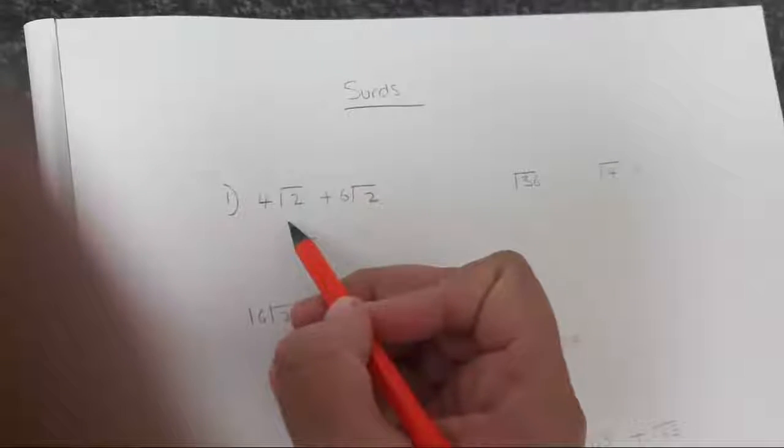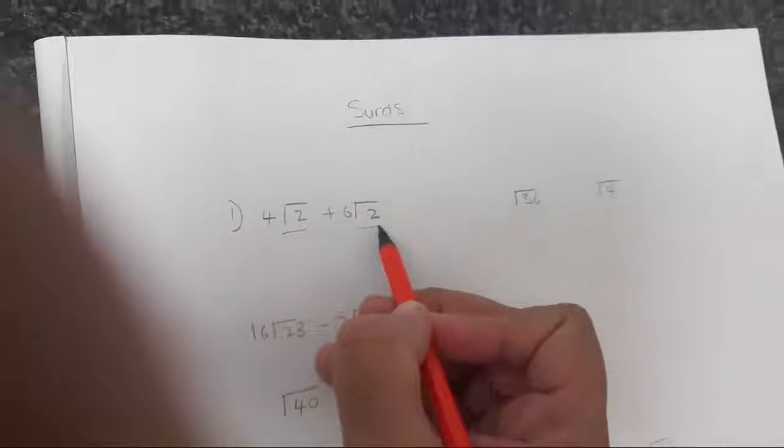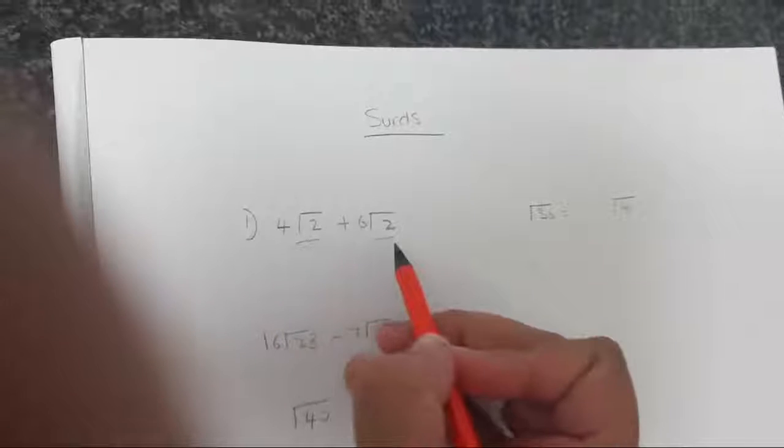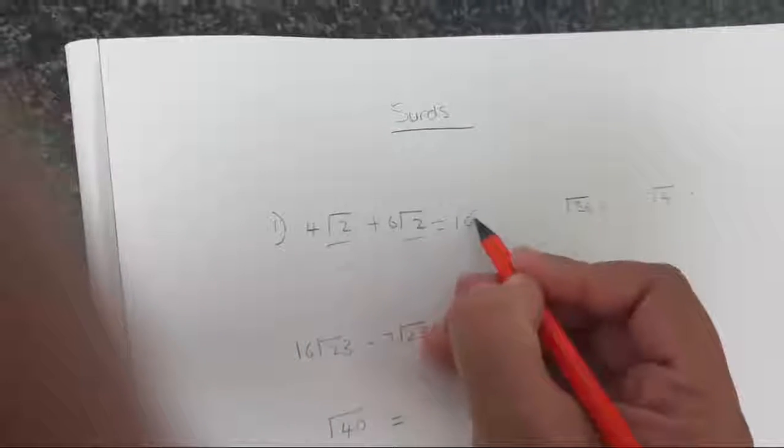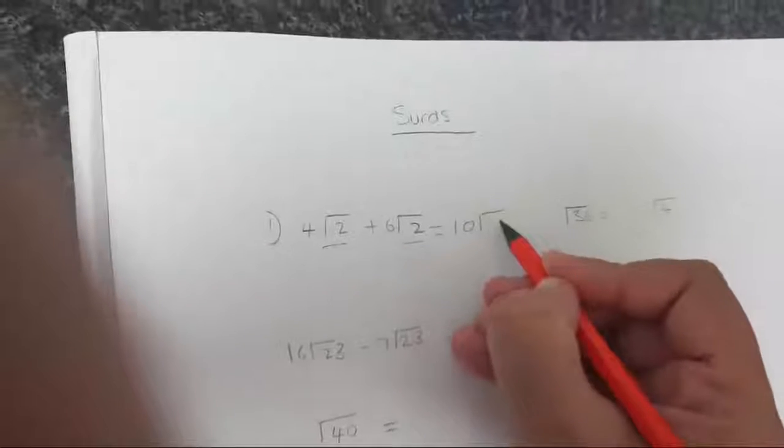Now, this is the same, 2 and 2. It's a bit like algebra. When you have 4x plus 6x, you would put it as 10x. So this would be 10 root 2.